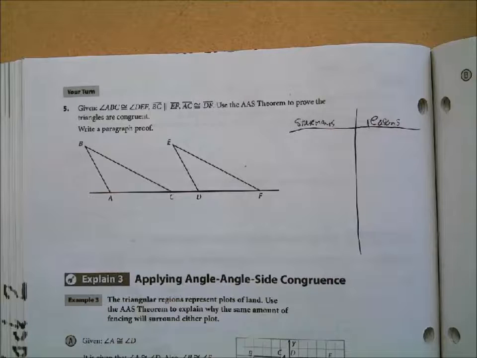Really, everyone can at least do the first step of our proof, right? Everyone should be able to.